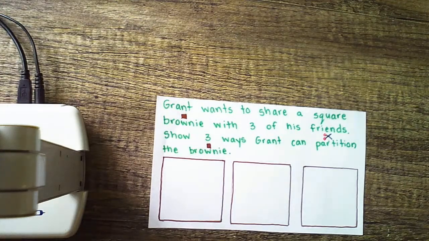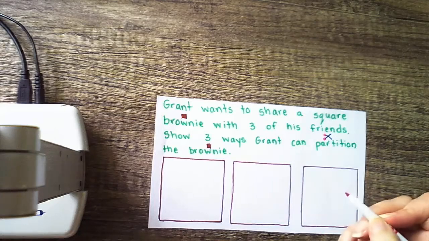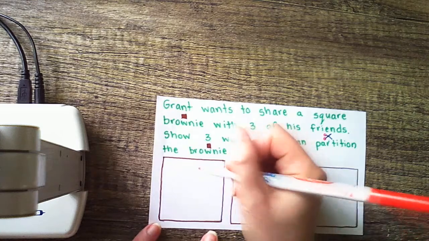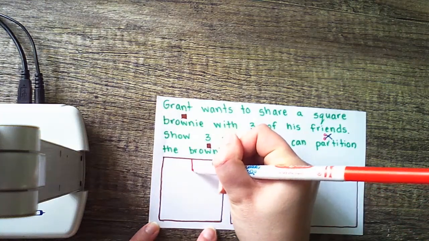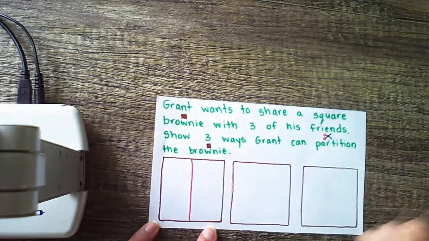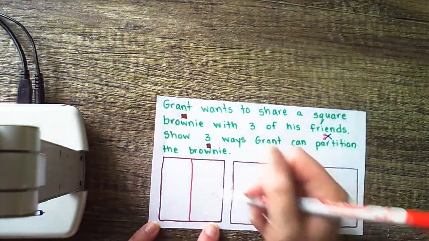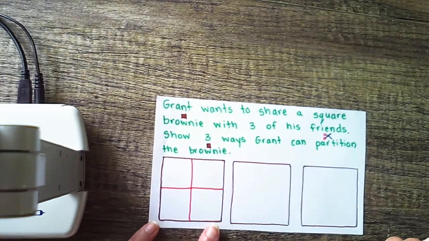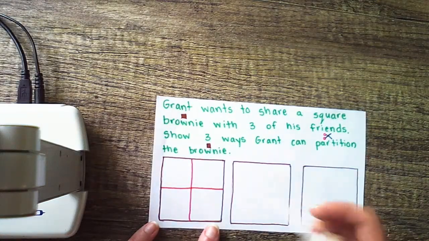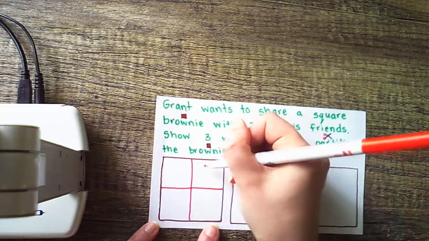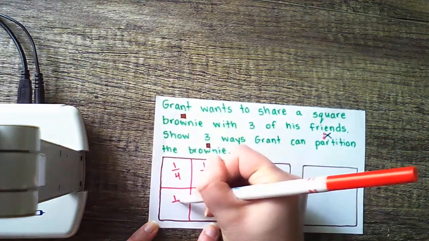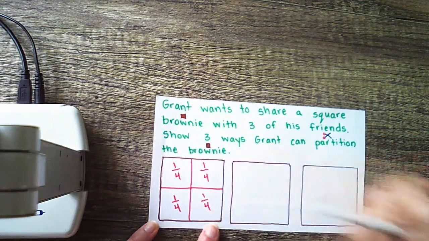Now I'm going to use a red marker to do it, and I'm going to show you several different ways that you can do this. I need to keep in mind that when we are partitioning into fourths and quarters, they need to be equal pieces. So if I partition straight down from top to bottom, I've now partitioned the brownie in half. That's one way. And I can go across the center to now get 4 equal parts. 1, 2, 3, 4. Each of these are 1/4. 4 of these fourths make up our whole.